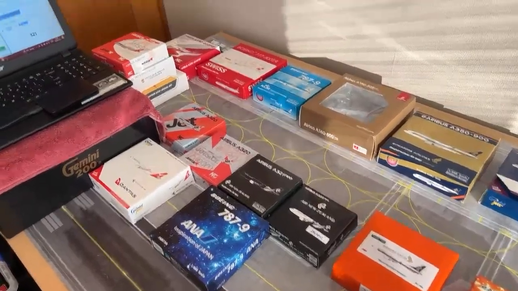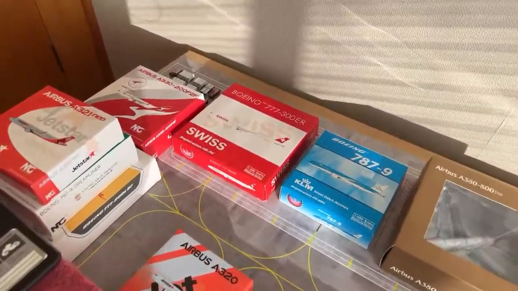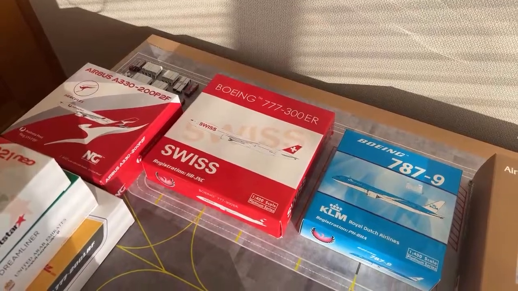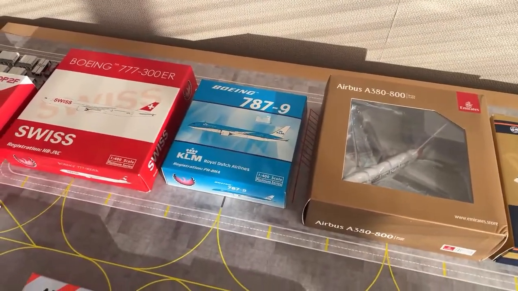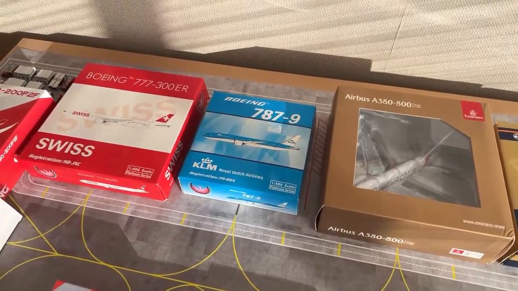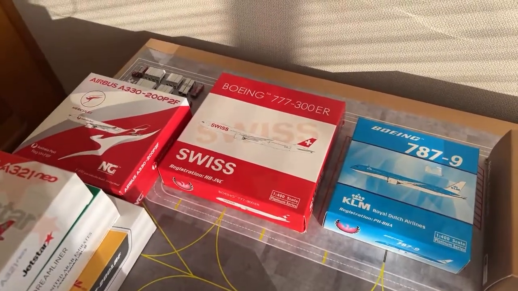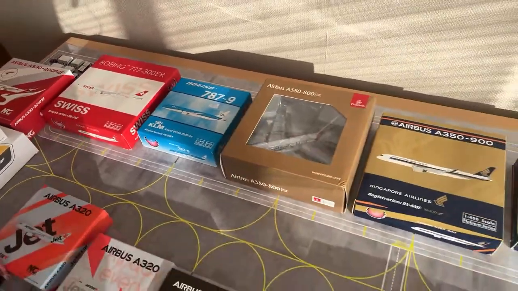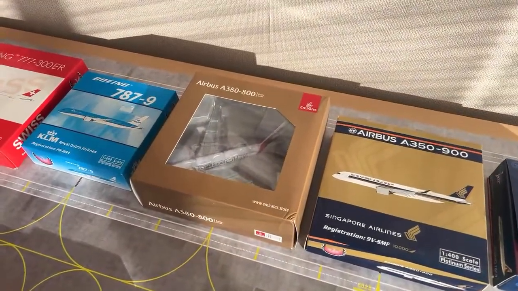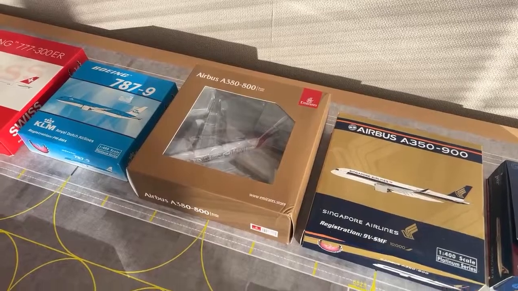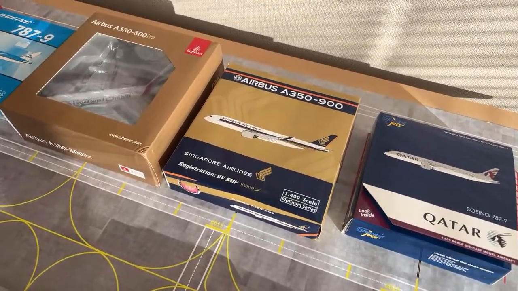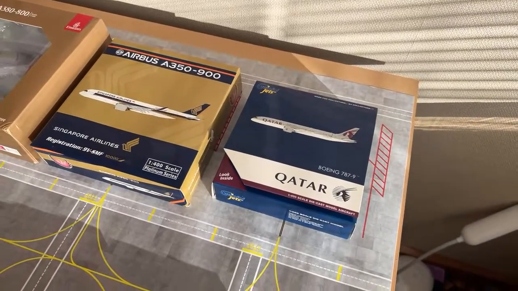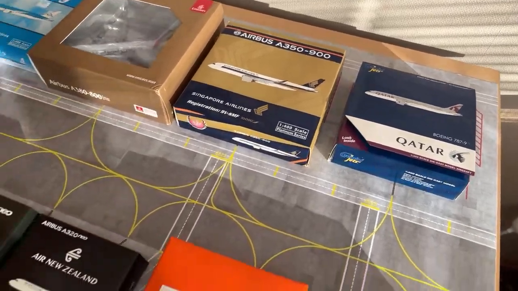So Alpha 1 will have the Swiss International Airlines 777. KLM will be at Alpha 2 with the 787-9. Of course, Swiss 777-300ER. Alpha 3 will have the Emirates A380 in the year of the 50th livery. Singapore Airlines A350 at Alpha 4. Alpha 5 will be the Qatar Airways 787.